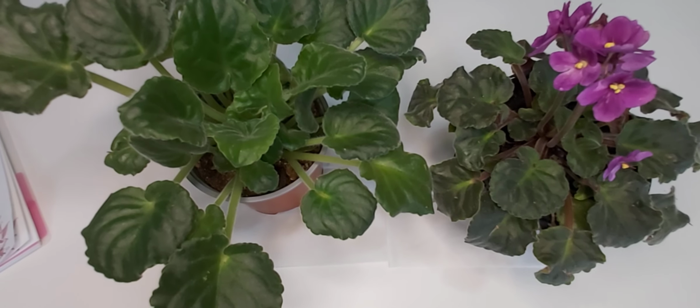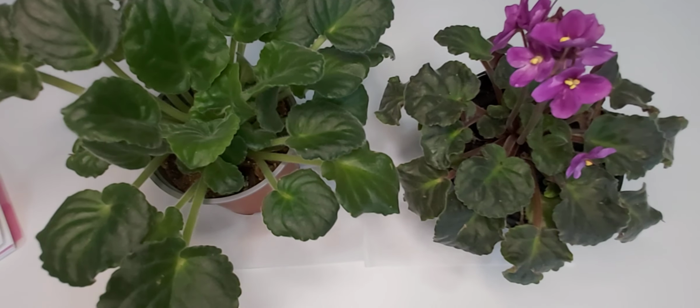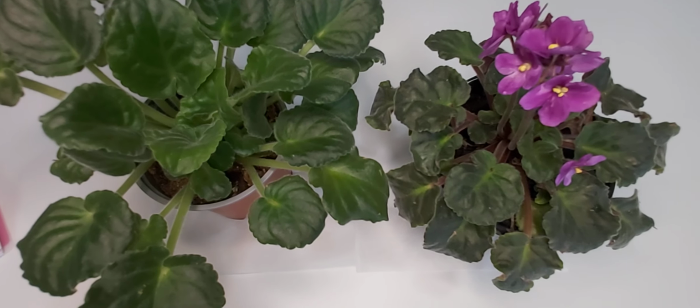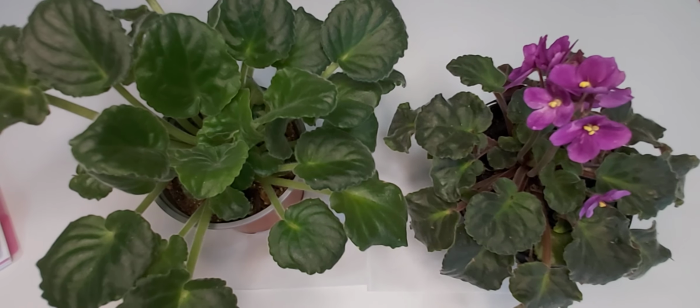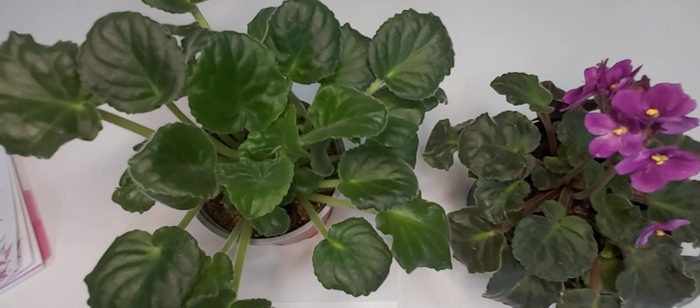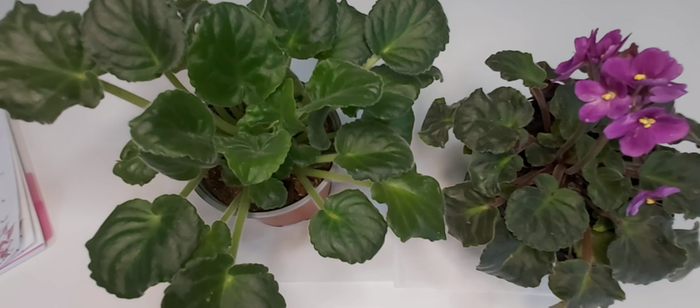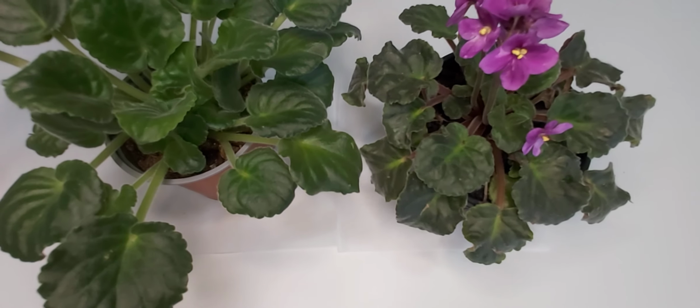Another thing to remember is the temperature can also affect the light requirements of your African violets. So the hotter it is, the less light that African violets need.